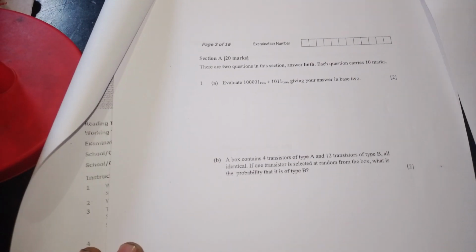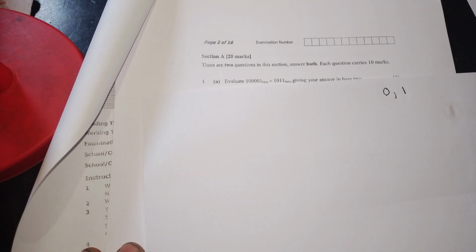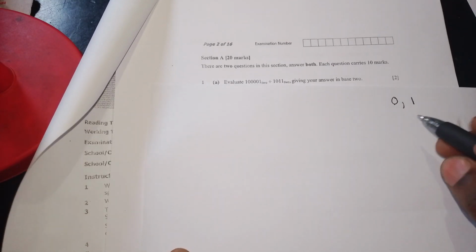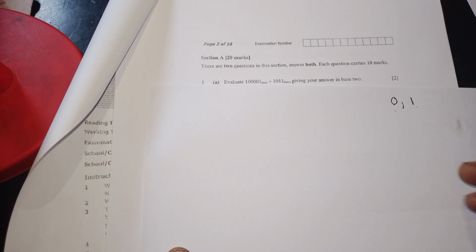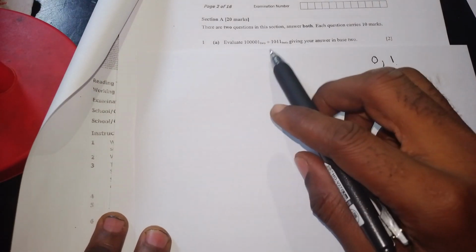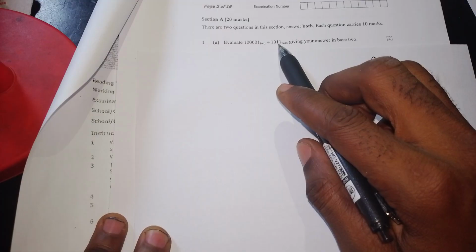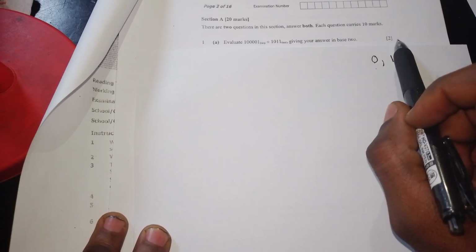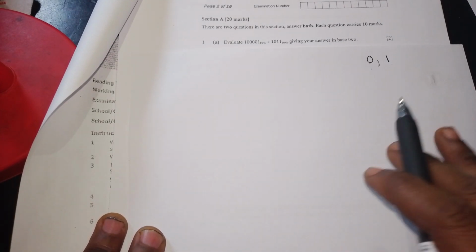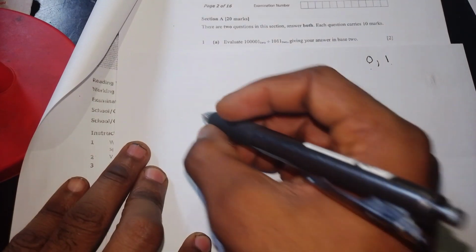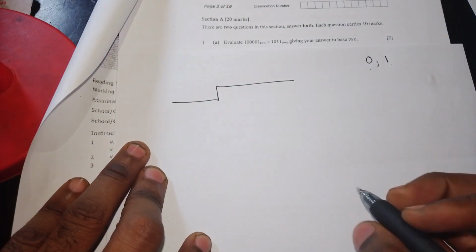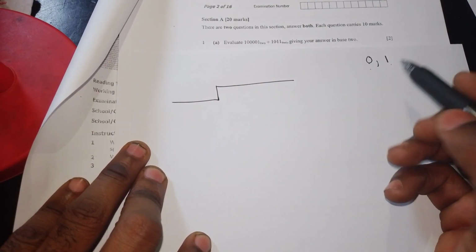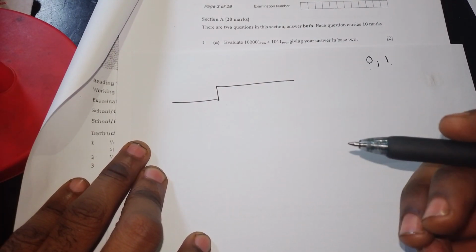So the first question is coming from number bases, where we only have zeros and ones. The best method to use here is long division. Of course, you can convert this to base 2, this to base 2, divide the numbers in base 10, and then convert them back to base 2. But for 2 marks, that's a lot of work. The best method to use here is long division, because it's just a few steps and you're done.